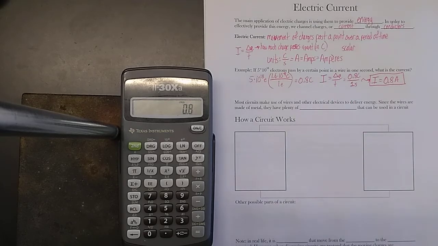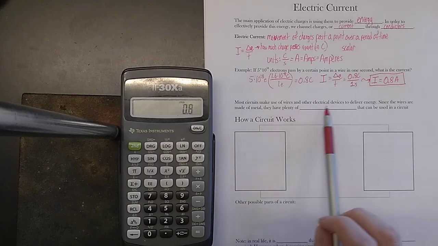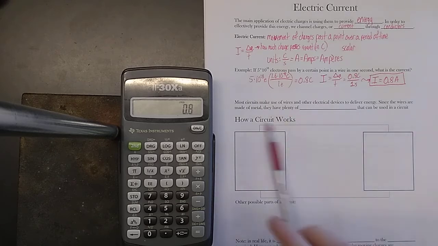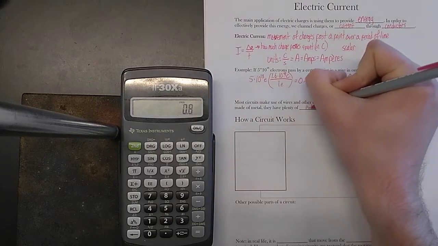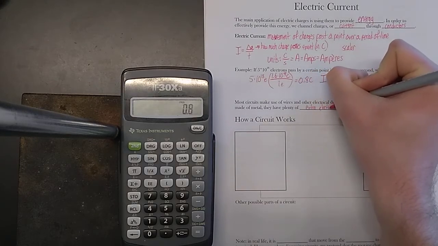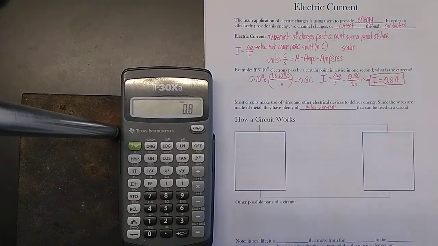Now, how do circuits, which are how we transport electric current, how we transport those charges that make up the current, how do they work? Most circuits make use of wires and other electrical devices to deliver energy. Since the wires are made of metal, they have plenty of extra electrons that can be used in a circuit. You remember from chemistry that metals have this thing called the sea of electrons, where the electrons are not very tightly held to their parent atoms. That's what we're making use of here. The electrons are so loosely held that it's very easy to apply an electric field to those electrons and get them to just kind of move down the wire, jump from atom to atom, and that's what creates a circuit.